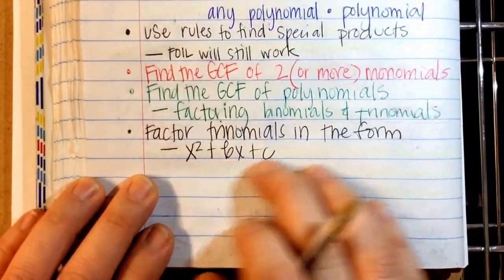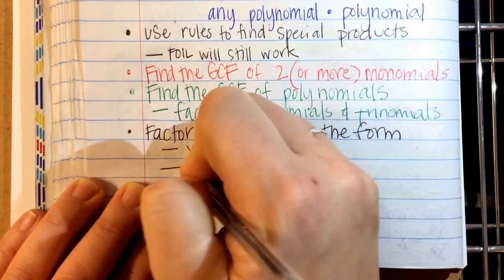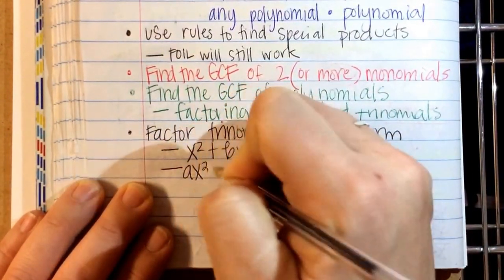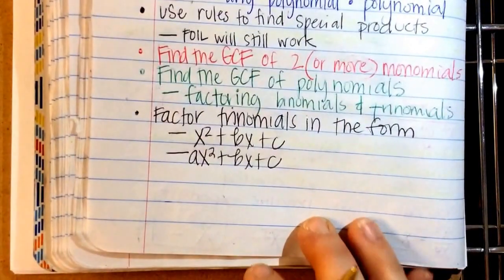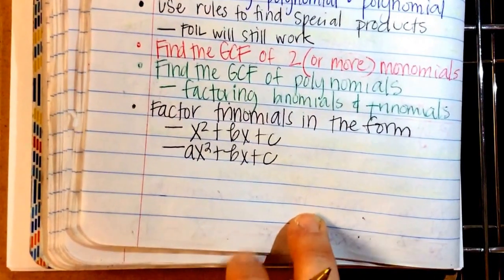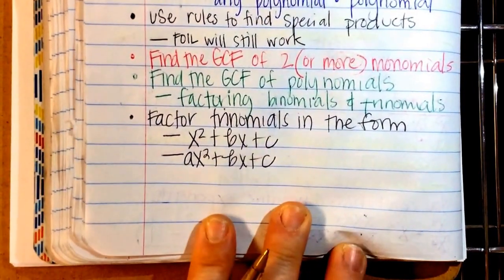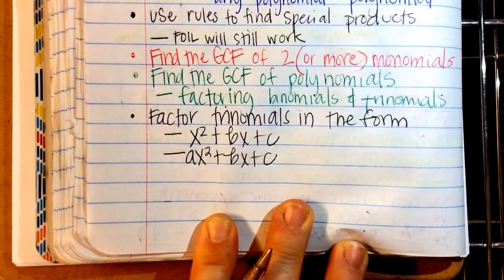And we're going to factor trinomials in the form ax squared plus bx plus c. Factor trinomials in the form ax squared plus bx plus c.